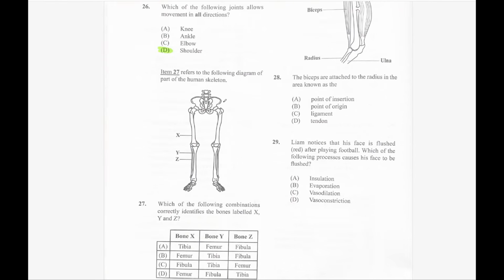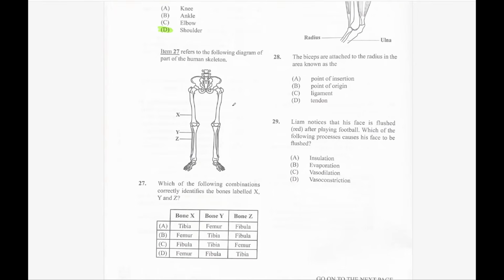Item 27 refers to the following diagram of part of the human skeleton. We see X, Y, and Z are labeled. They're asking you to identify the bones labeled. So X is the femur. Y points to the thick leg bone, so that's the tibia. And Z points to the flimsy one, so that's the fibula. So the answer for 27 is B.